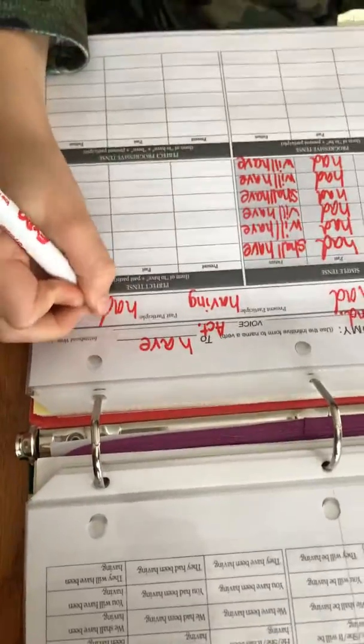And our past participle is a verb plus ed. So what's our verb? Have, right? And if we add ed, what would that be? Haved. But have doesn't work, does it? What do we use? I had. That's right. So our past participle is had. Very good. So that is what we do for chart N for my first year.